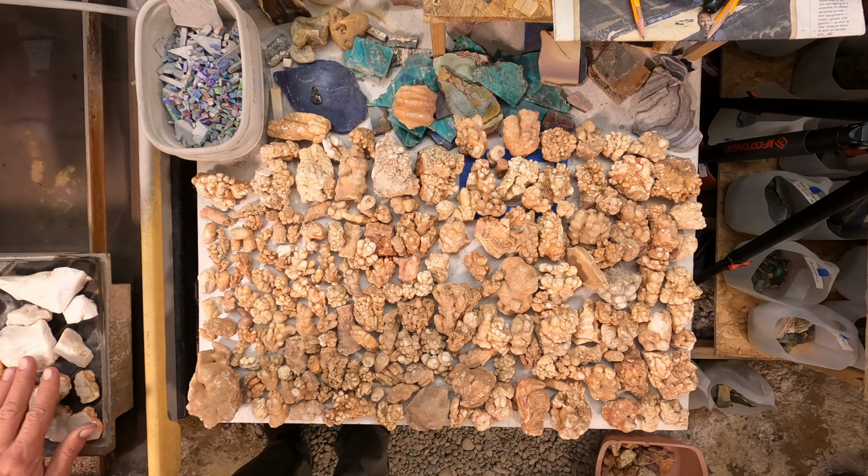Maybe sell them individually. So this material is a limestone, calcite, travertine, aragonite type material.